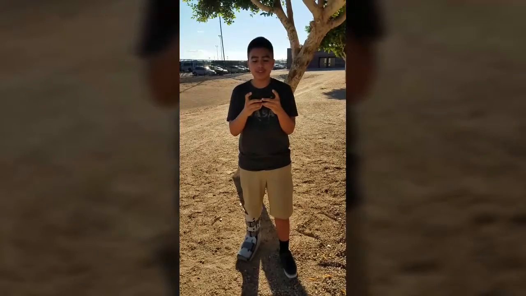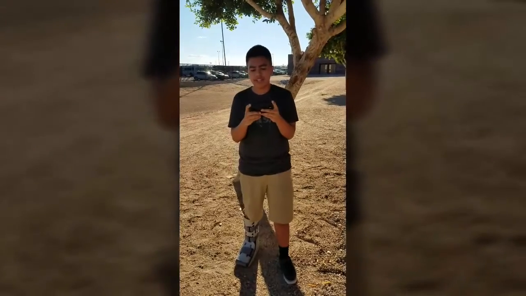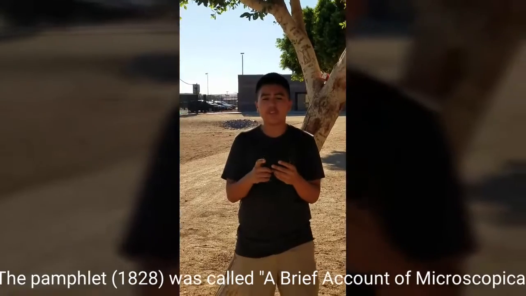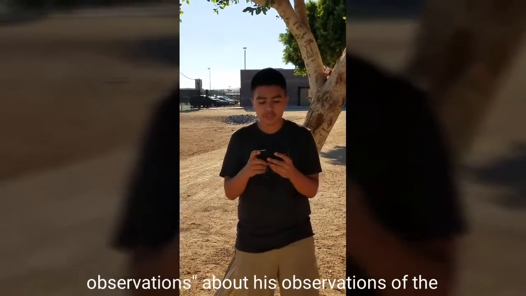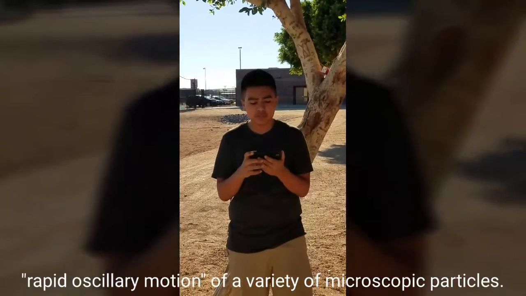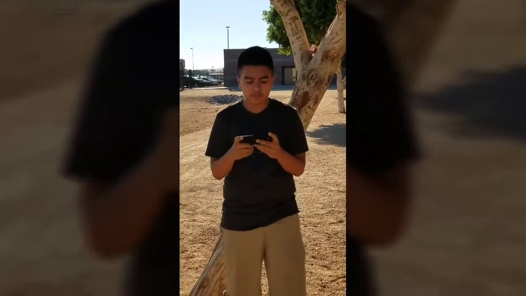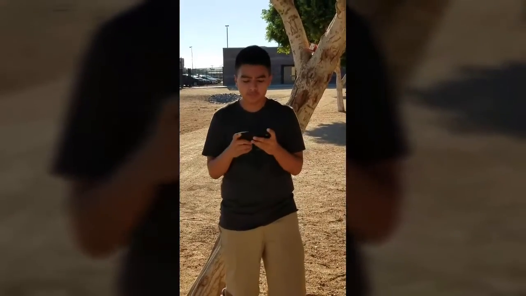Robert Brown lived in Scotland for most of his life and constantly made expeditions to other countries to find new flora and fauna. In 1828, Brown published a pamphlet called A Brief Account of Microscopical Observations, about his observations of the rapid oscillatory motion of a variety of microscopic particles. And oscillatory motion basically means that it goes around in the same place every time. For example, electrons.